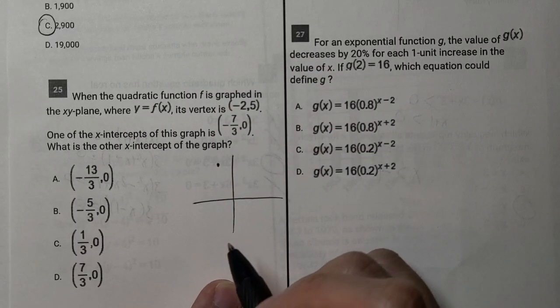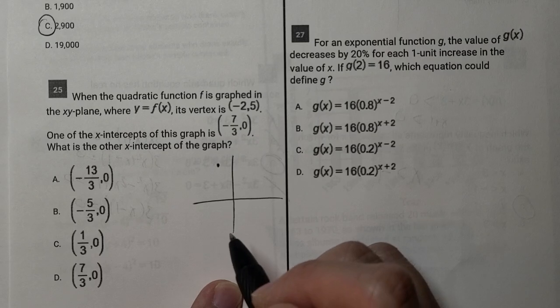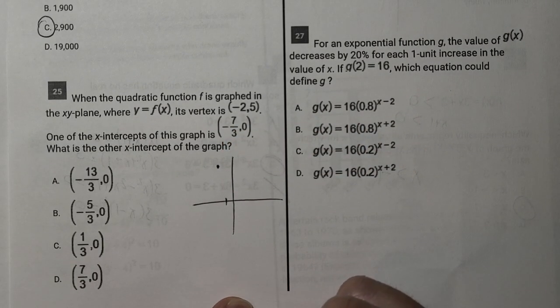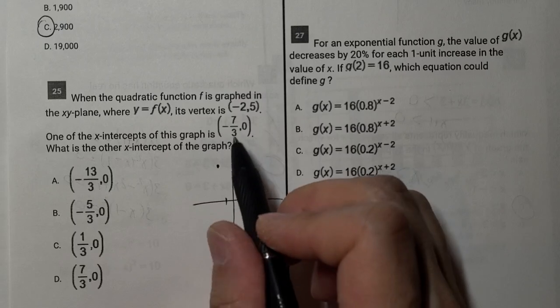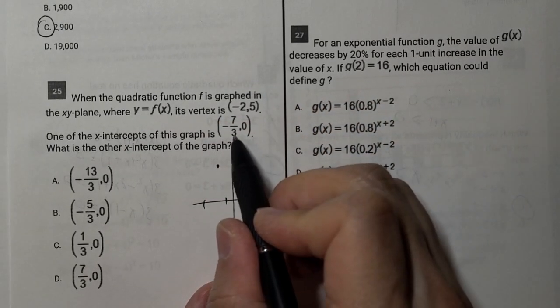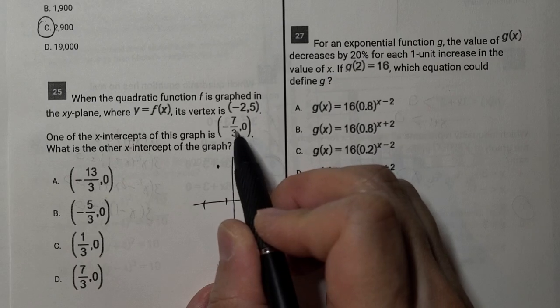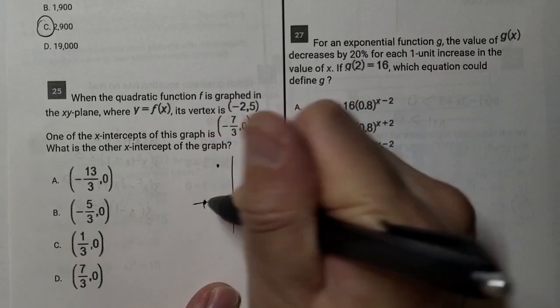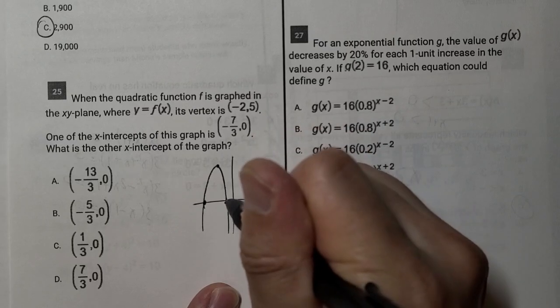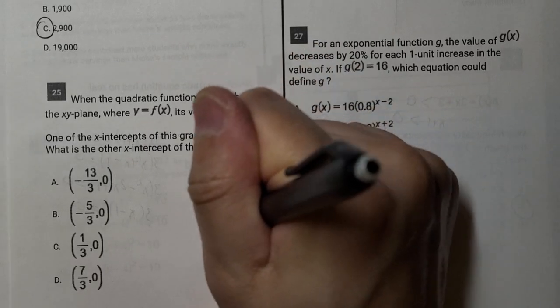That's the vertex. One of the x-intercepts is here. Actually, that is somewhere over here, because this is -2 point something, right? So the other x-intercept should be on this side, because this is the point of symmetry.